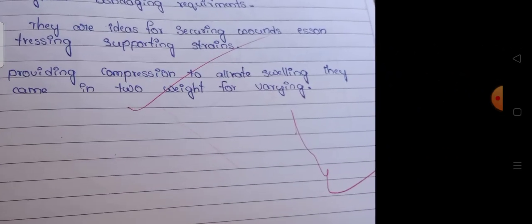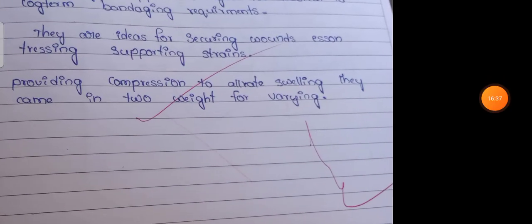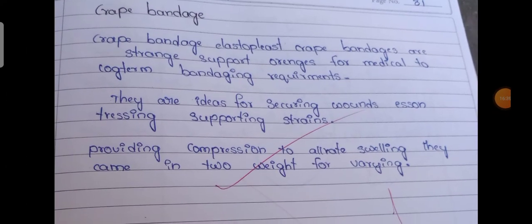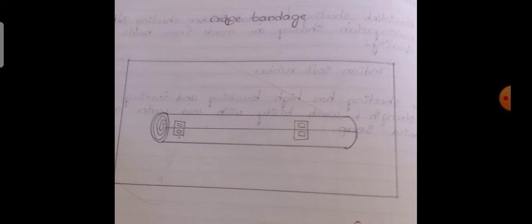Crepe bandage. So this is a crepe bandage. For any swelling, or any pain, or any discomfort, if anybody is suffering these symptoms, with the help of the crepe bandage, it will give the support. Okay, support for medium to long term bandaging requirements. So this is a crepe bandage. Like this will be there. So they may provide the clips. After finishing, when you are applying the bandages, with the help of these clips, we can put the knot in.